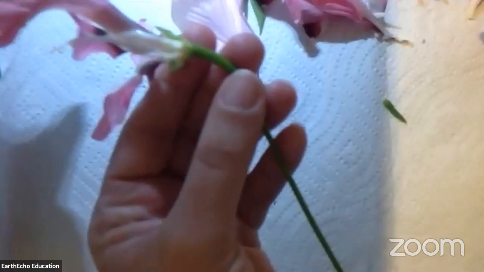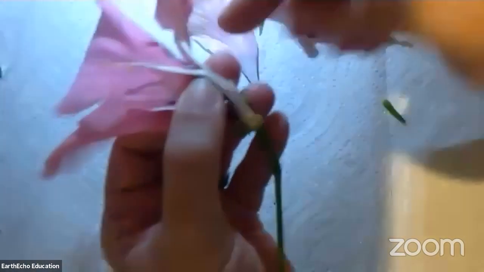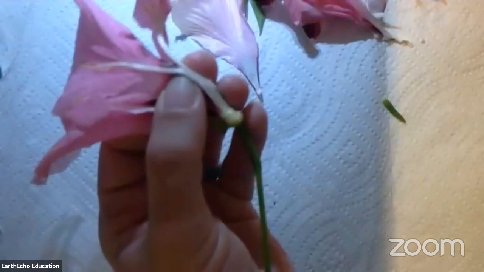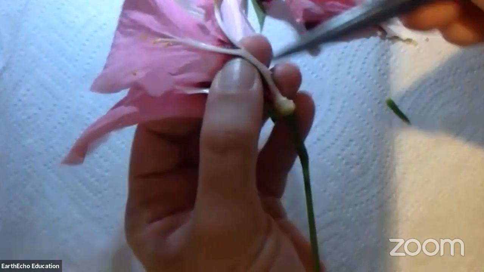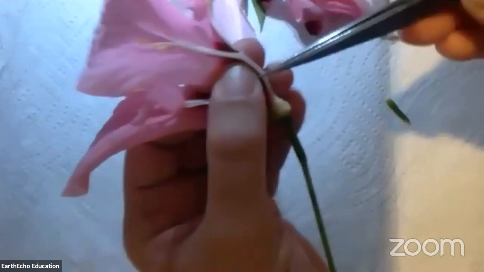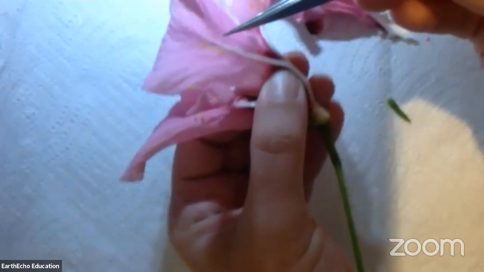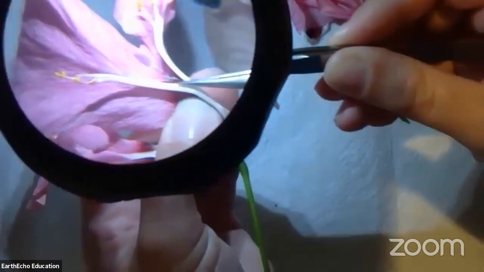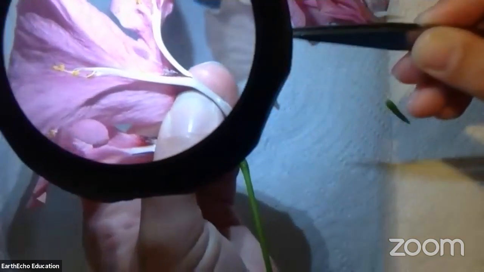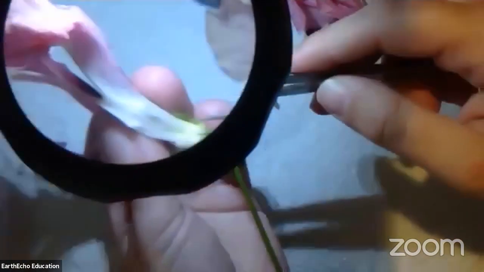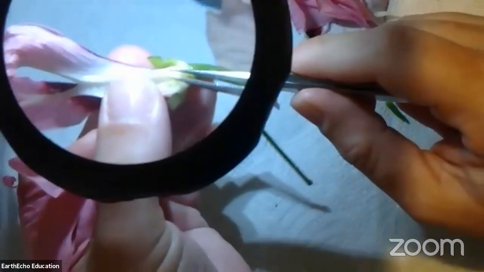So at the base here, you can see the style. So the style is this long, let me get my tweezers, this long part in the middle of the flower. And that's what I was saying kind of got broke apart with mine today, but that's okay. You can still see it here. Let me put this under the magnifying glass for everybody. So right here, this long part, that is called the style. So inside the style, actually at the bottom here, the magnifying glass is really good for this. This is the plant's ovary.